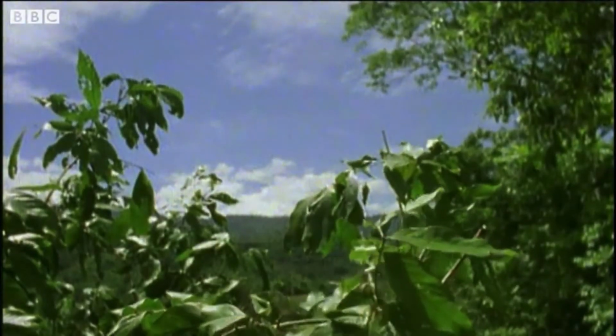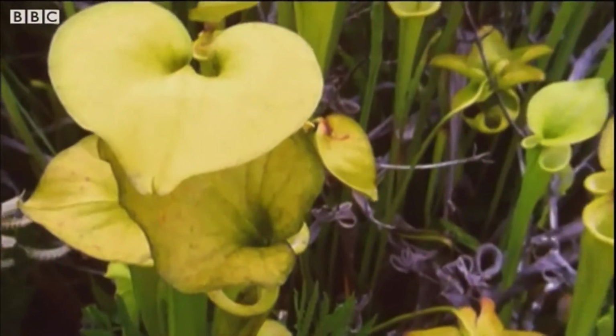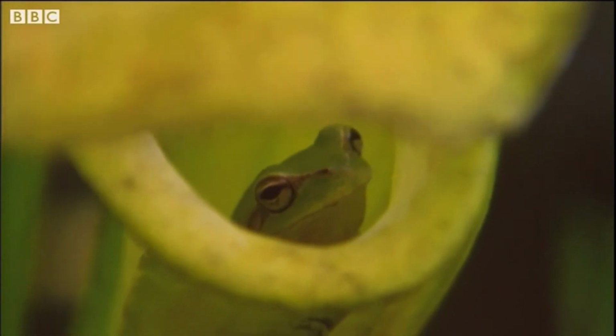Lots of animals are green, so they can't be seen. Remember the green tree frogs? There's one hiding in that plant.